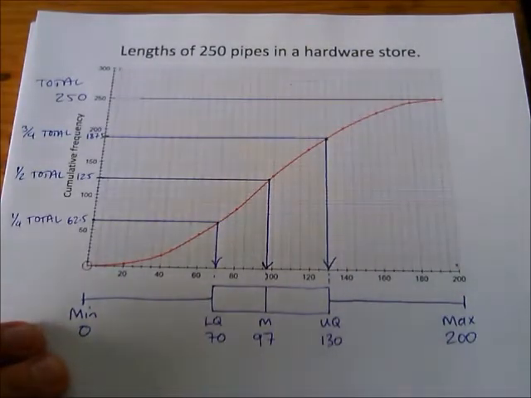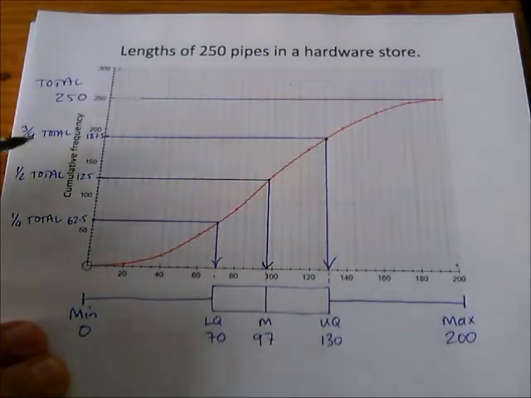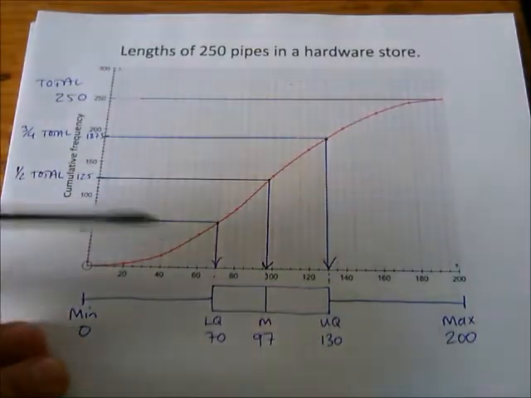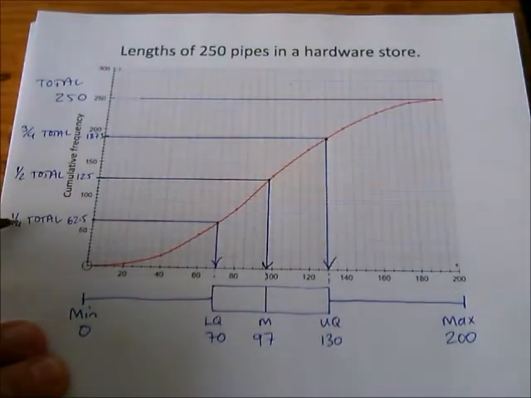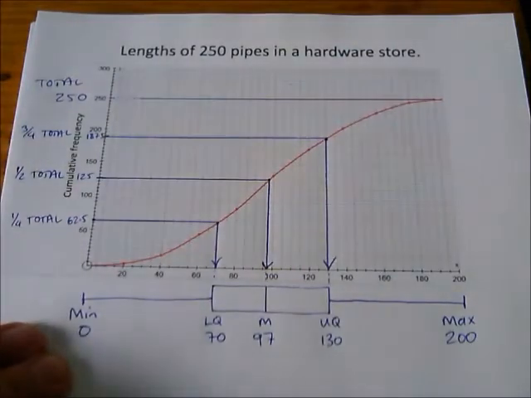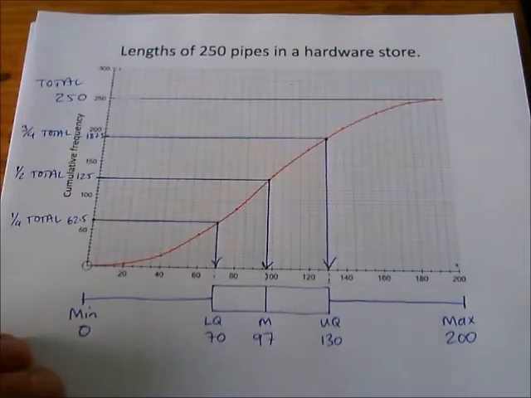So in summary, you need to do 5 things. You need to find the median, which is halfway to your total. You need to find the quartiles, a quarter of the way and 3/4 of the way to your total, and you need to find the minimum and the maximum, and then you can plot a box plot.